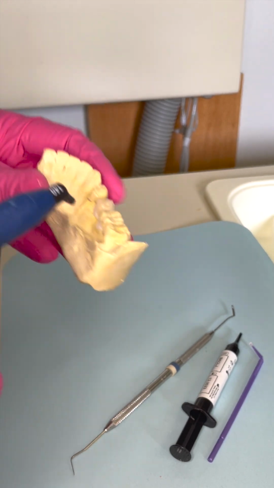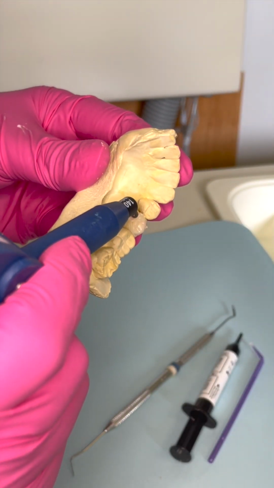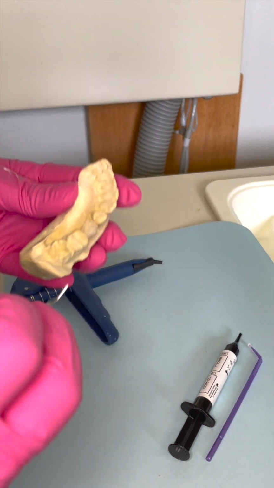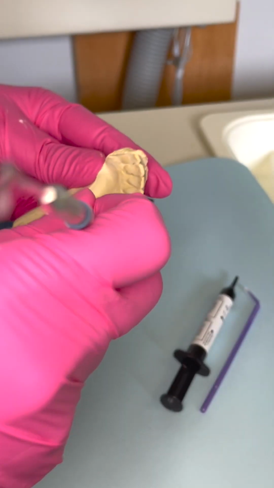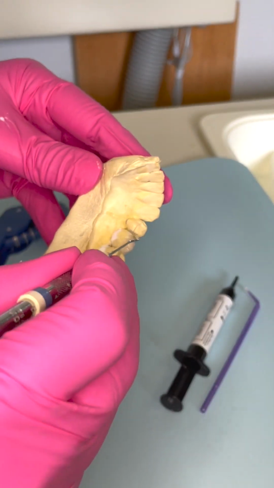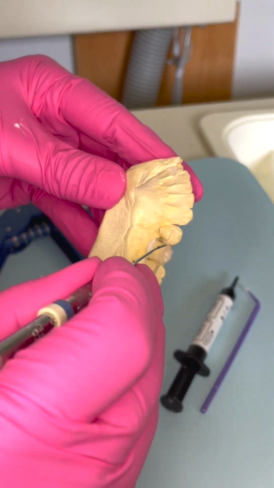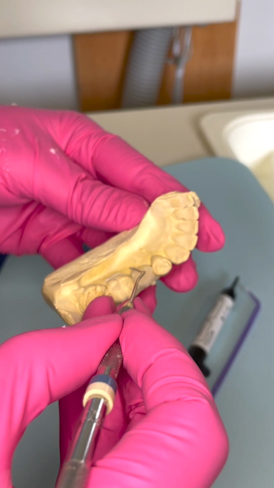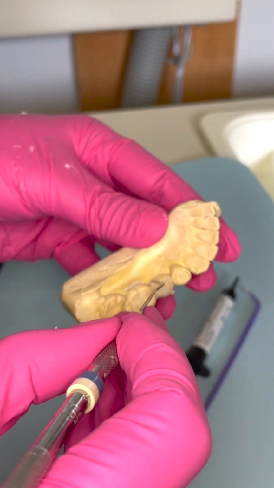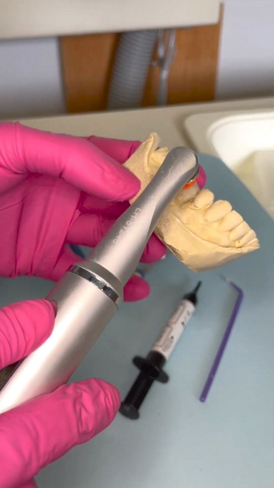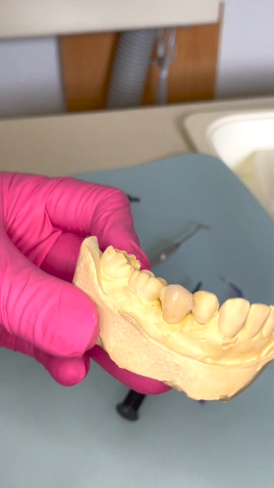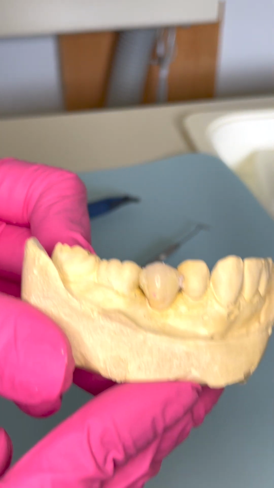And I'm pretty sure I mentioned this already, but I will say it again. This is something that you have to prep for. So when the patient comes in for the limited exam, at that appointment, it's when you take your pre-op impression, and then you bring the patient back for the bridge prep, because you need to have some time to do the lab work, to make the model and your little wax up, so that it can be ready for that bridge prep appointment.